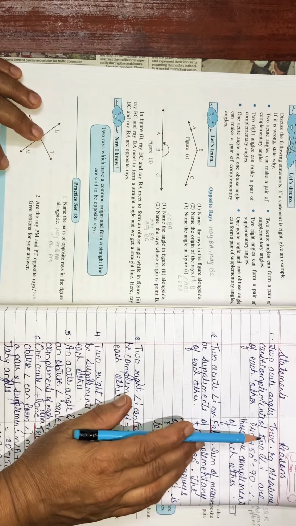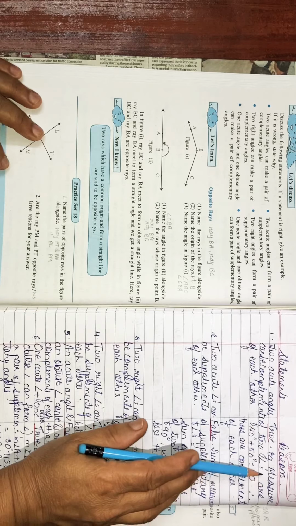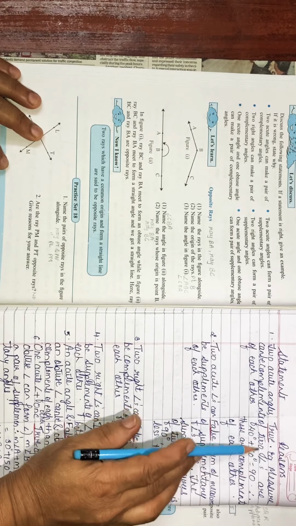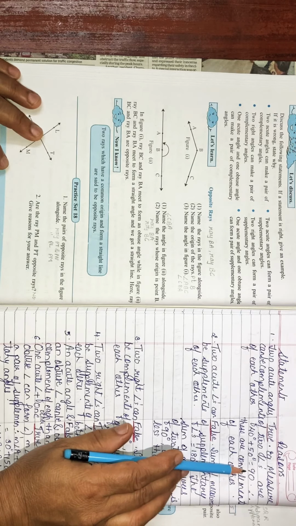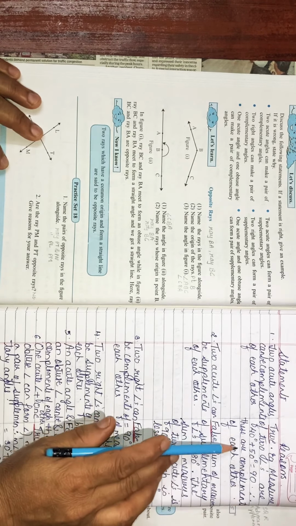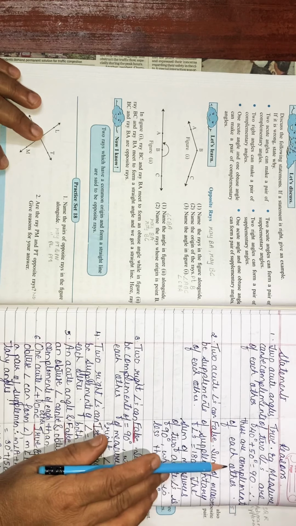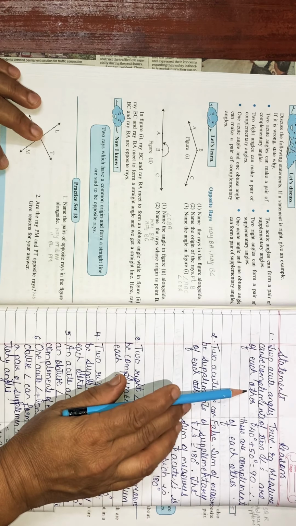So it is a true statement because, for example, if the measures of two angles are 40 degrees and 50 degrees, that is equal to 90 degrees. Therefore, these are complements of each other. So it is a true statement.